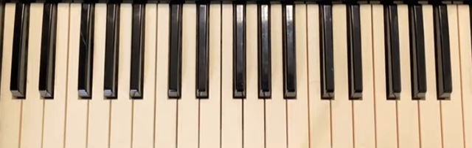Now, the English alphabet has 26 letters, from A through Z. But the musical alphabet has only 7 letters, from A through G. So there are only 7.